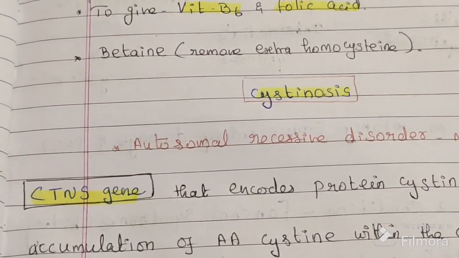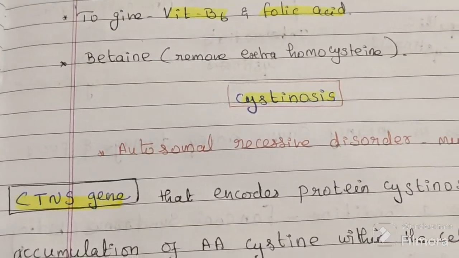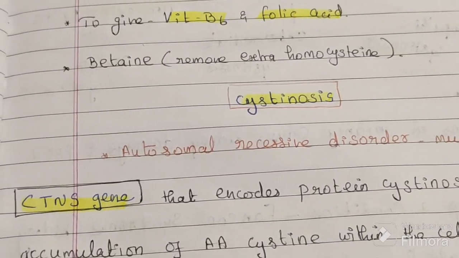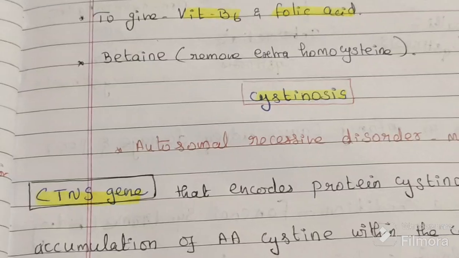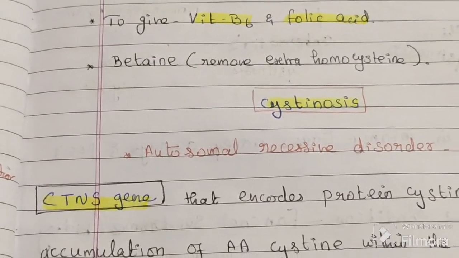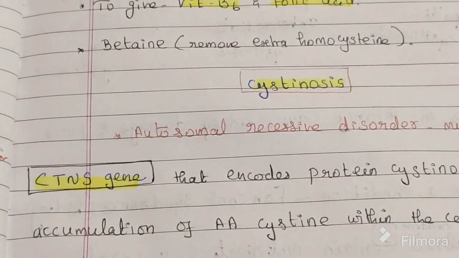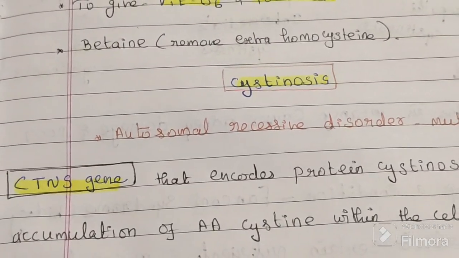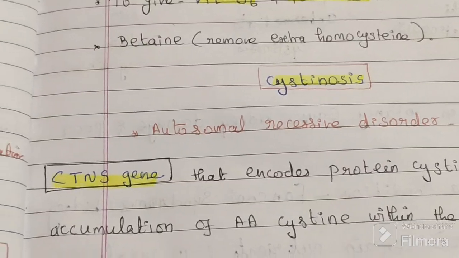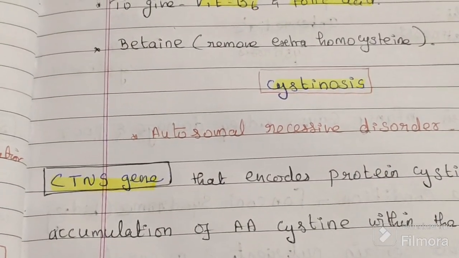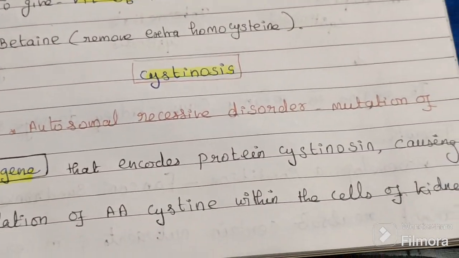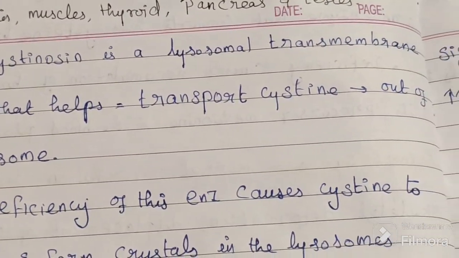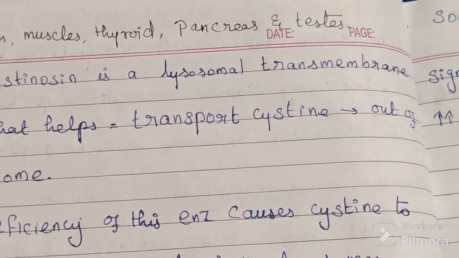Next, inborn error of metabolism, cystinosis. Cystinosis is an autosomal recessive disorder that occurs due to mutation of the CTNS gene that encodes the protein cystinosin, causing accumulation of the amino acid cystine within the cells of the kidney, eyes, brain, muscle, thyroid, pancreas, and testes.